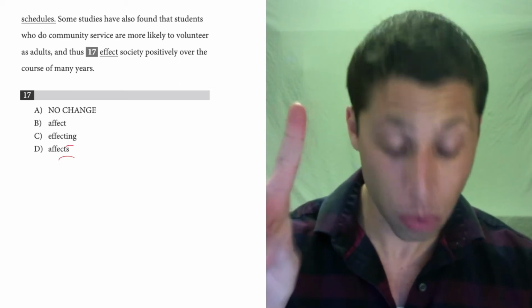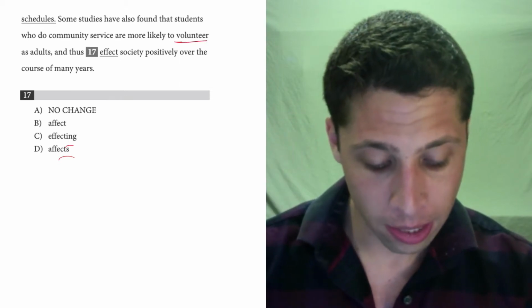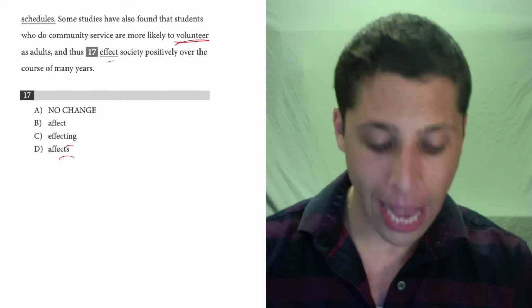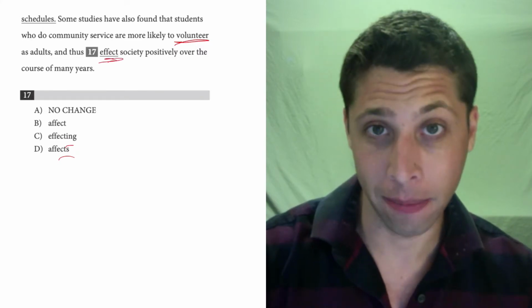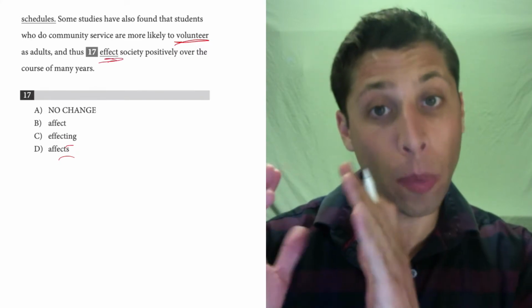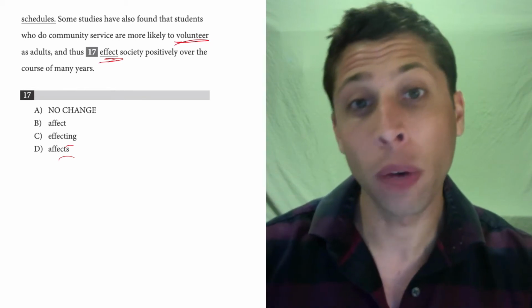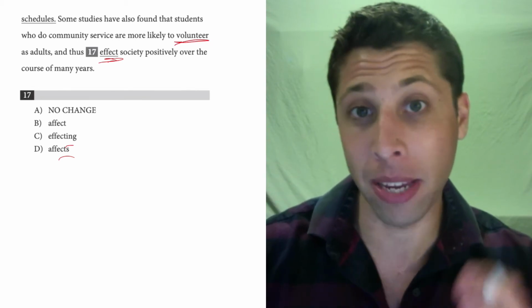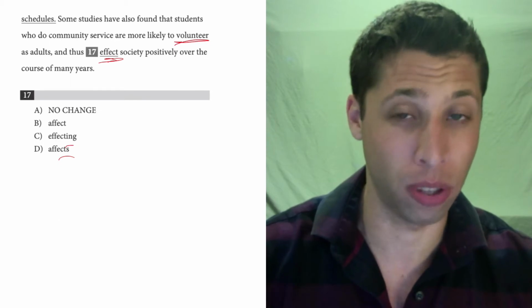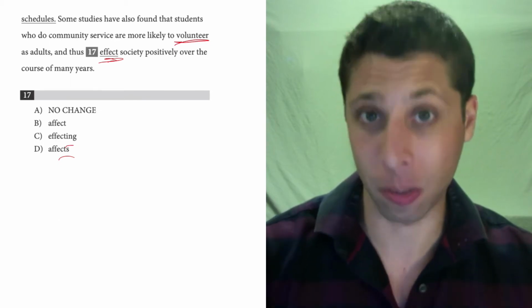So they're doing two things. They're more likely to volunteer and affect society. So when we have that kind of list of two, we want both verbs to be in the same tense. We're really talking about symmetry at this point.